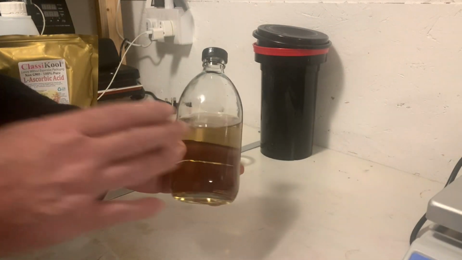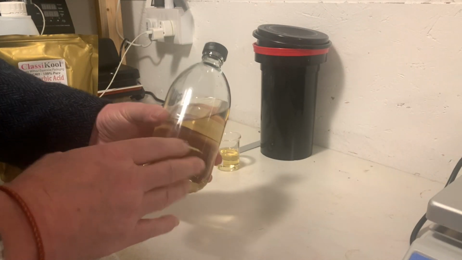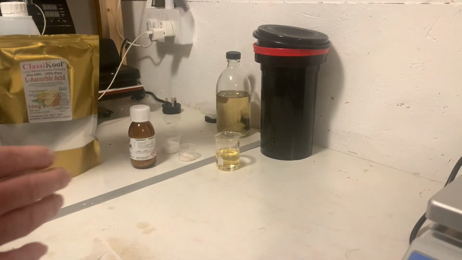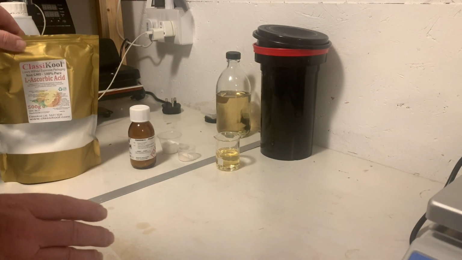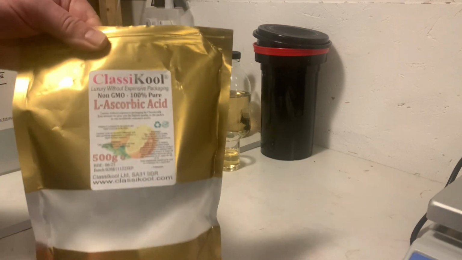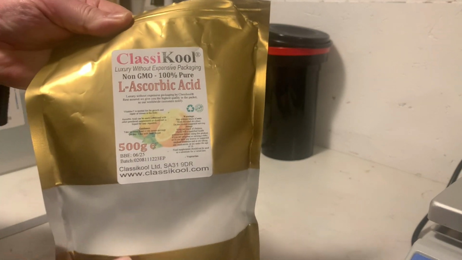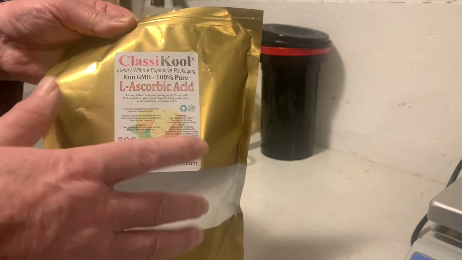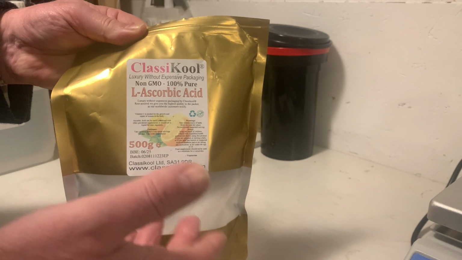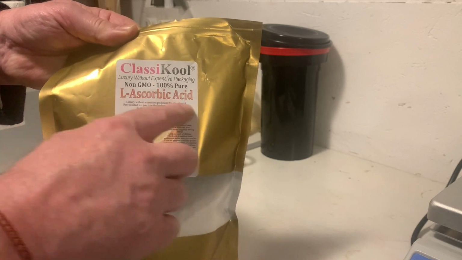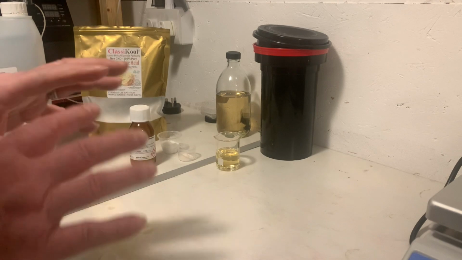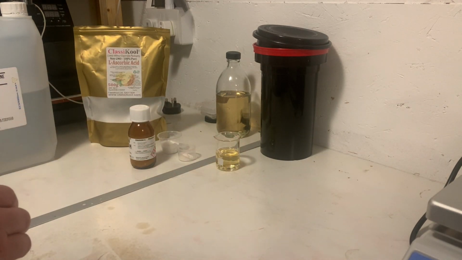So in order to make this solution for our developing agents, I'm going to need a couple of things. First of all, I'm going to need ascorbic acid. Now, I'll remind you, this is not sodium ascorbate. The two do not work the same in this particular solution, so use ascorbic acid. It's important. Sodium ascorbate won't even dissolve in an organic solvent.